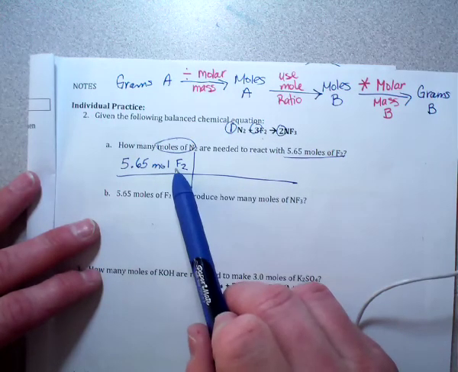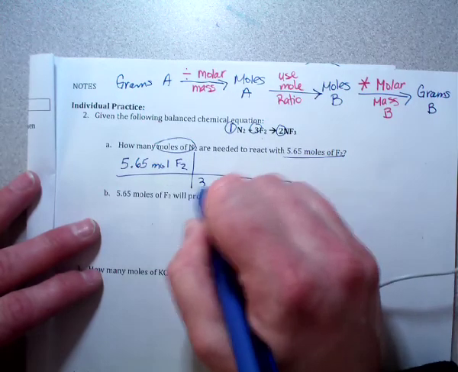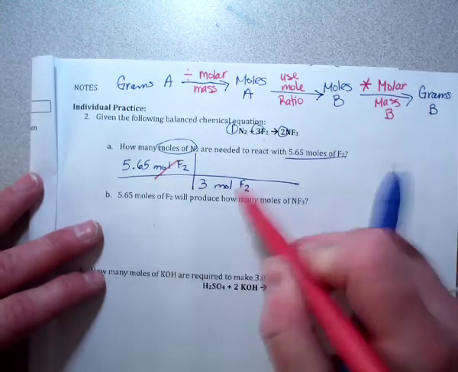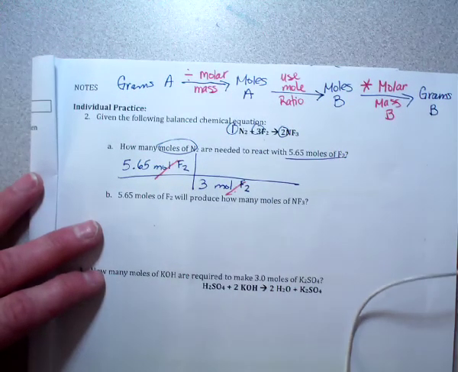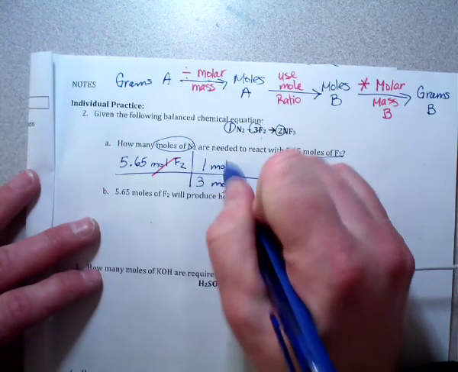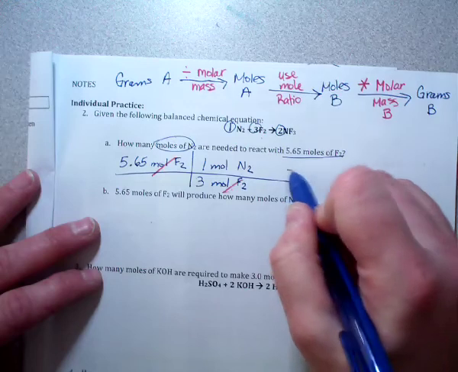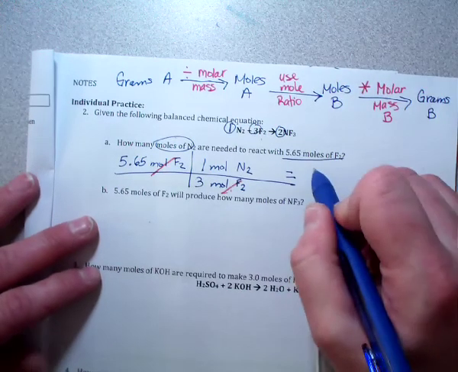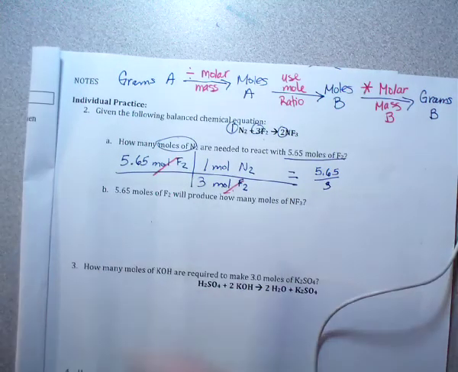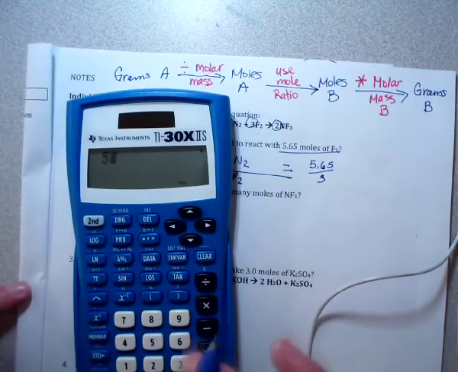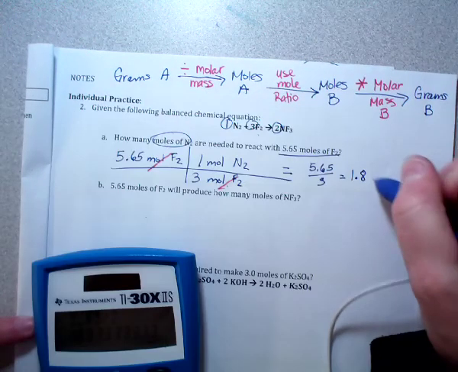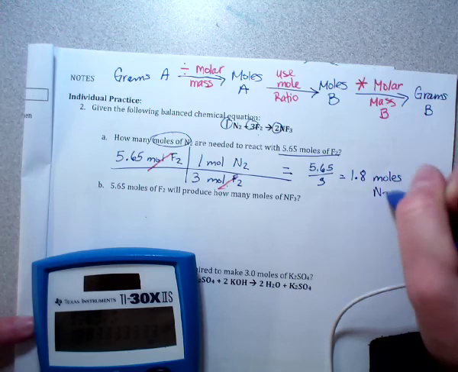Since I started with moles of F2, I need to put 3 moles of F2 on the bottom of my railroad in order for those to cancel out. And I'm asking you to find moles of N2, so I will put 1 mole of N2 on the top. At this point, we multiply across the top, 5.65 times 1, and I divide by the bottom, which is 3. 5.65 divided by 3 gets me 1.8, and my final unit should be moles of N2.